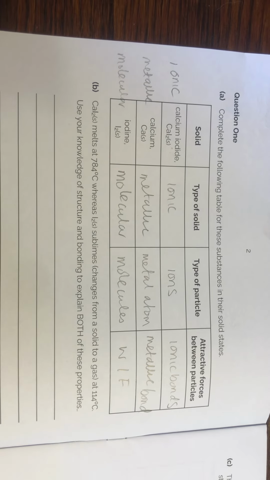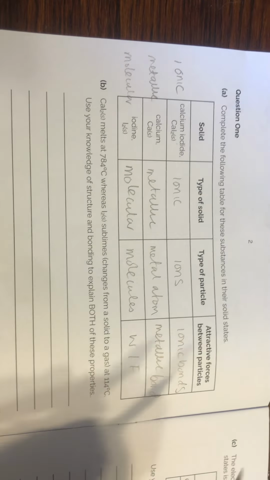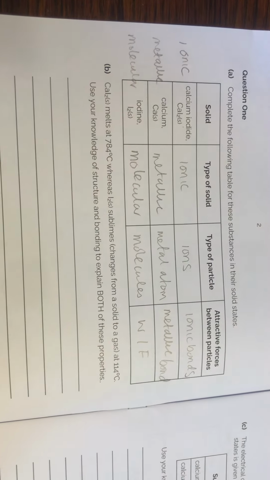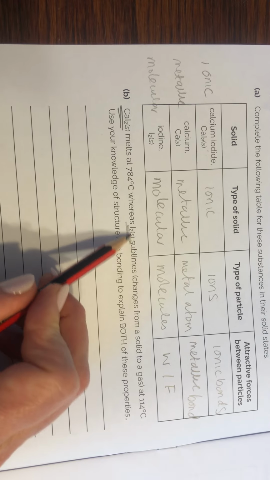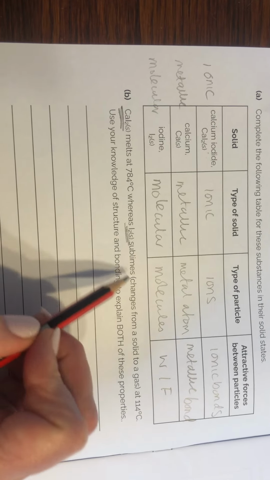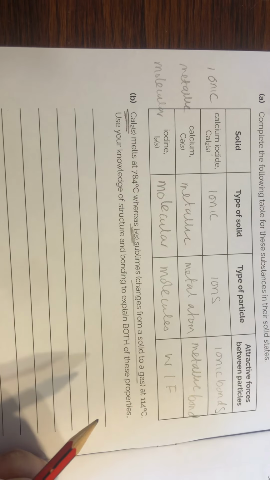All right, really, really important to get that right. The rest of this question is essentially taking this information in the table and just expanding on it and making the clear links between this, which is the structure and bonding, to the properties. So in this one here, we're looking at our ionic and we're looking at our molecular substance. If you didn't know what sublime meant, you just needed to read changes from a solid to a gas.